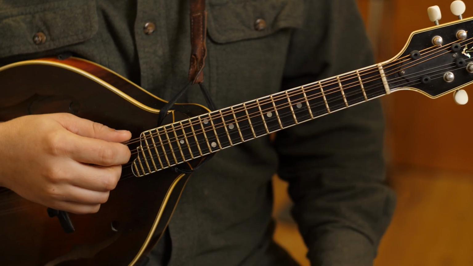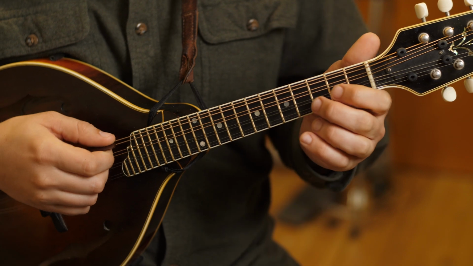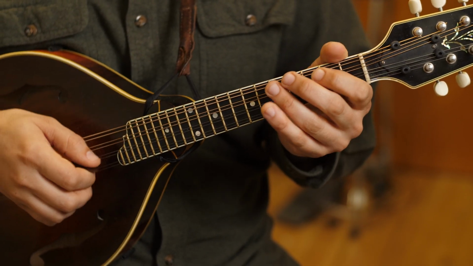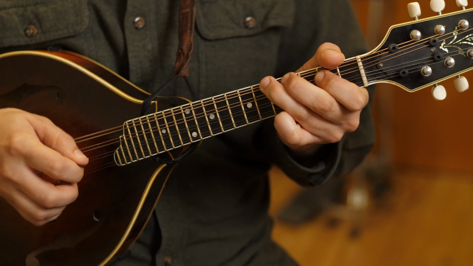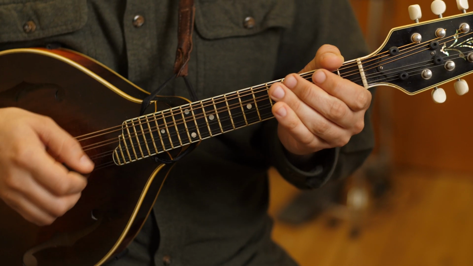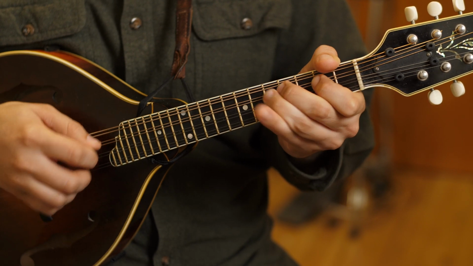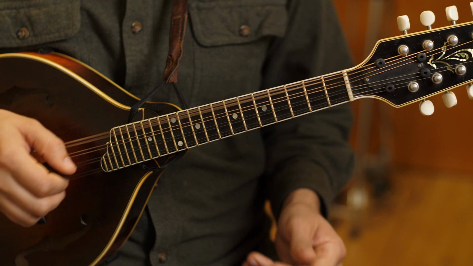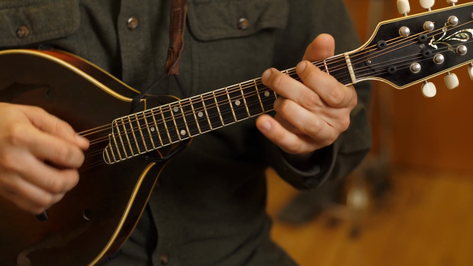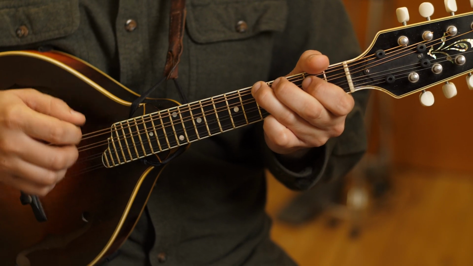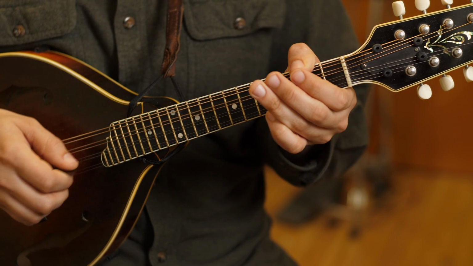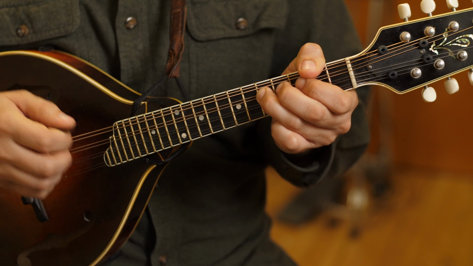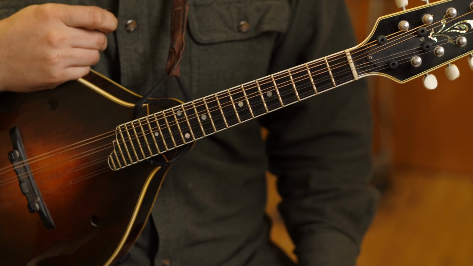So always hitting the root tone of the chord is going to sound like this. We got G, some kind of improvisation, C, D, G. Let's do that again, starting on G, C, then some kind of notes, D, then G. That's what we're doing in lesson 3.